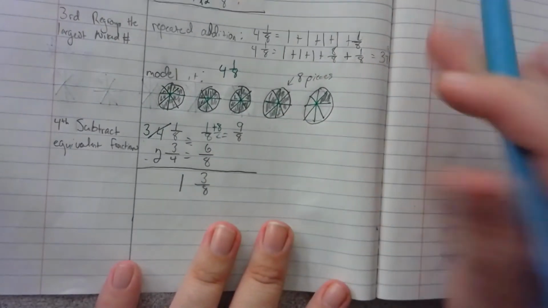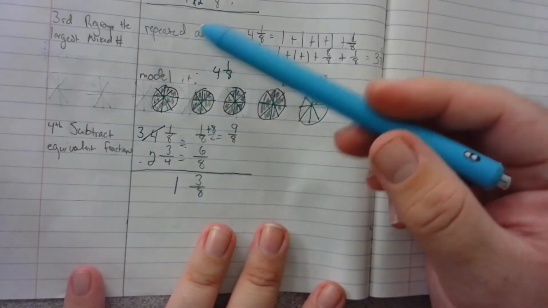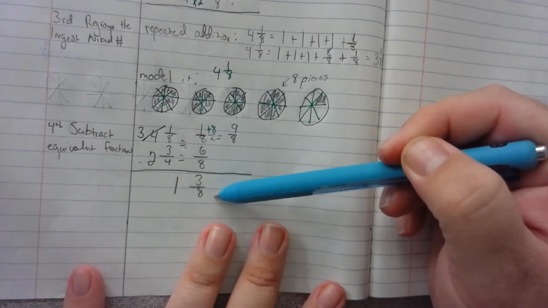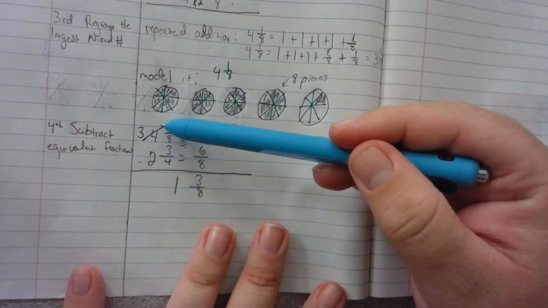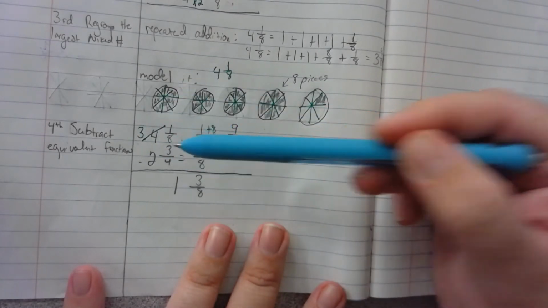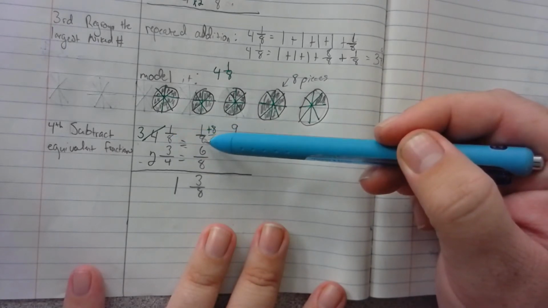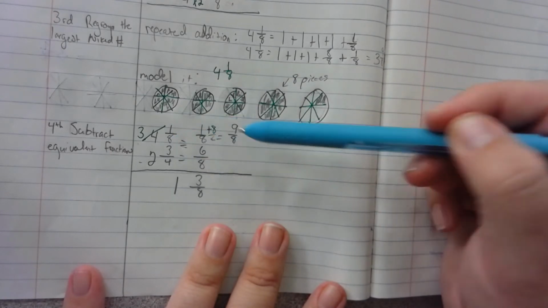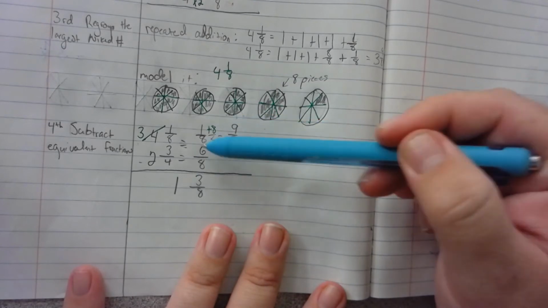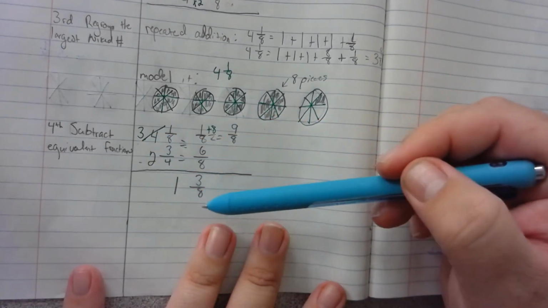Right here. I can just subtract with the equivalent fractions. I know I can't do 1/8 minus 6/8, so I borrow from the 3. That gives me a whole. My whole is 8 pieces. My denominator is 8, so all I do is I add my denominator to my numerator, and that gives me 9/8. 9/8 minus 6/8 is 3/8. 3 minus 2 is 1.